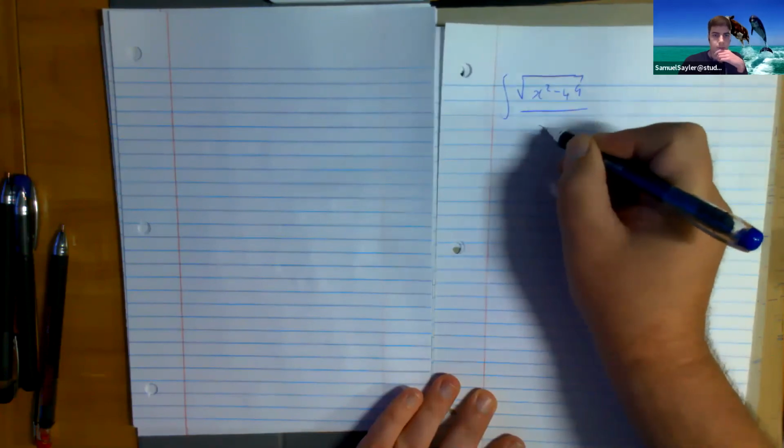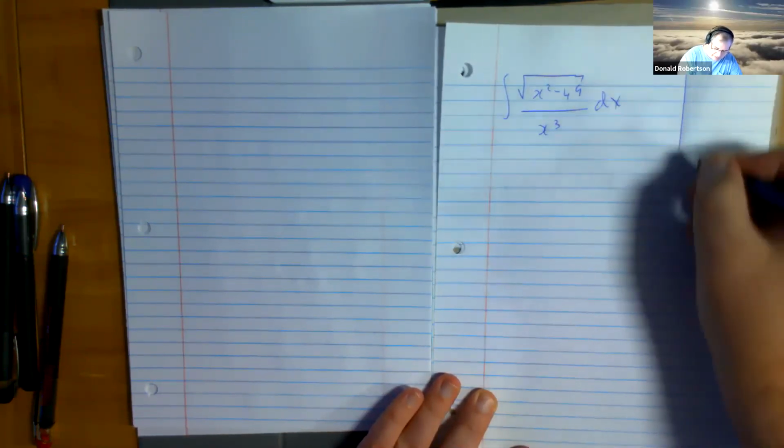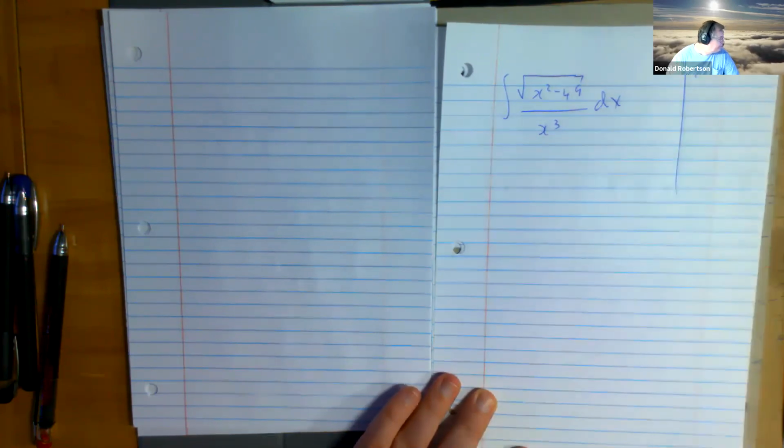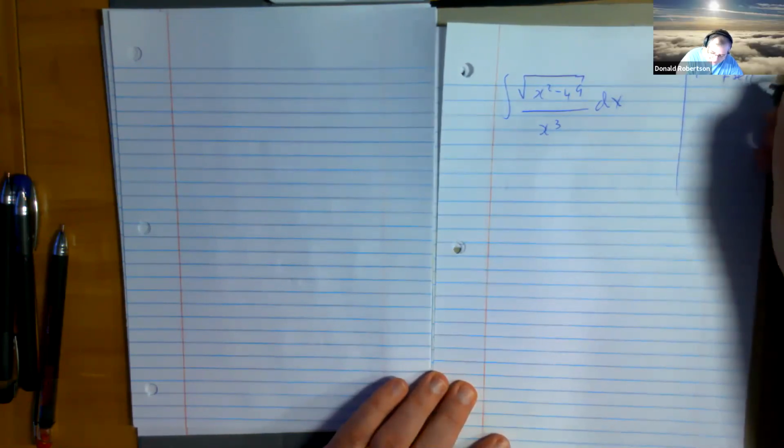Okay, next one is number 8. I have it in front of me, so I'll just write it down. You tell me if it looks good. It's an x squared take away 49, and it's over an x cubed and has a dx. And again, it's an x sub. And I used 7 secant theta. Looks good.